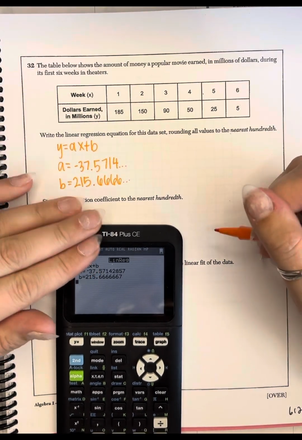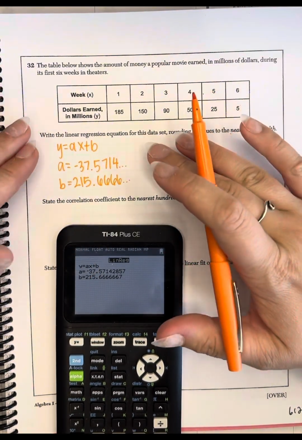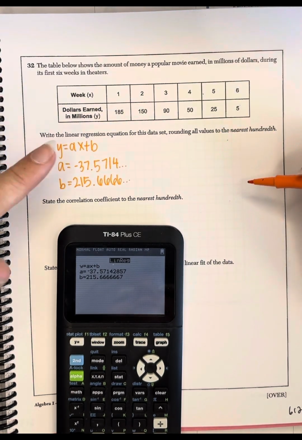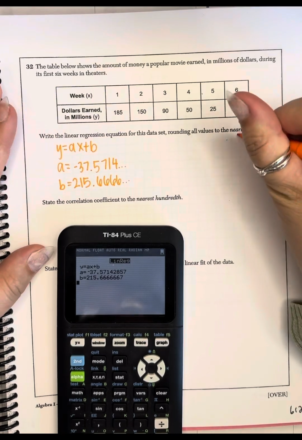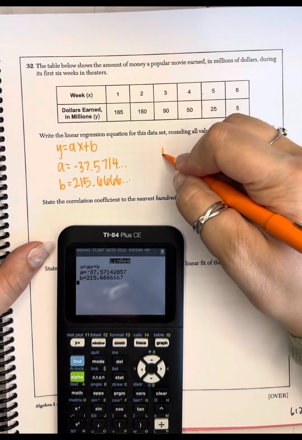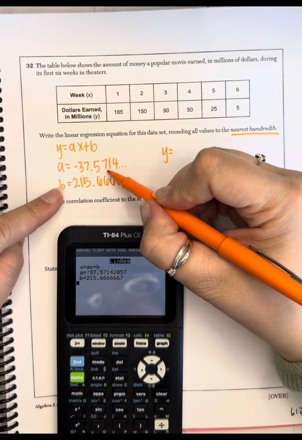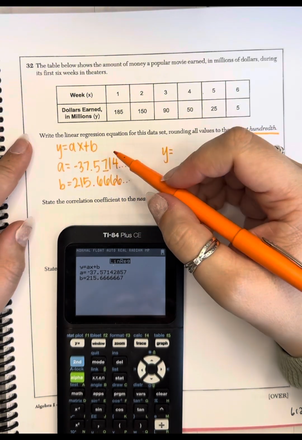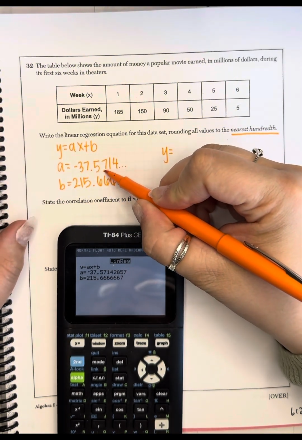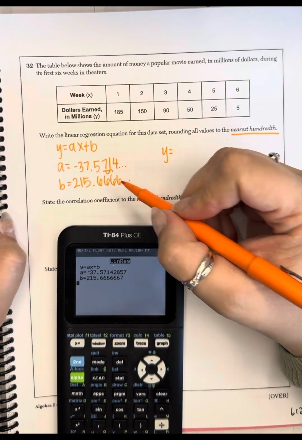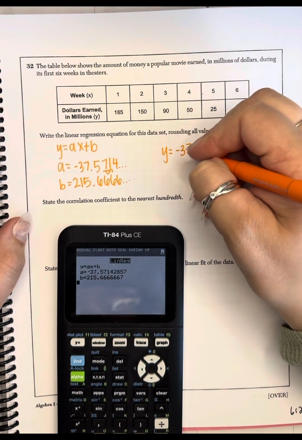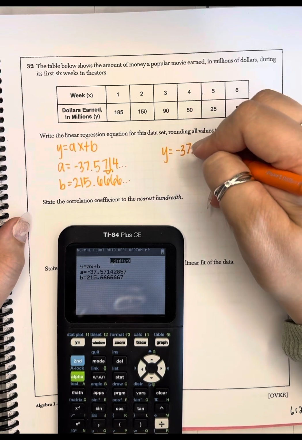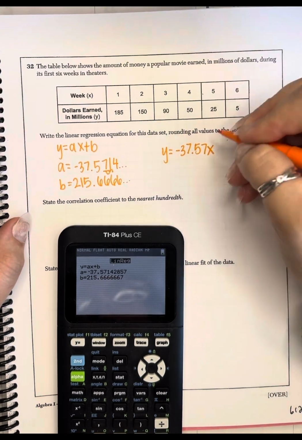So with that, I still need to make the equation. This information is great, but the question asks us to write the linear regression equation, rounding to the nearest hundredth. So y equals... hundredths place is the second number after the decimal. For a, we're looking at the 7. Look at the 1. The 1 says keep it a 7. So negative 37.57 for our a, x.